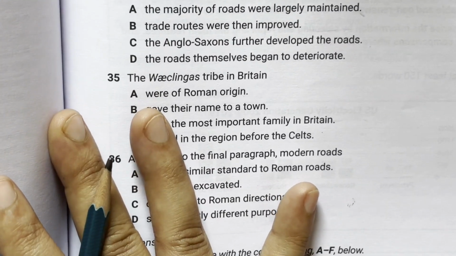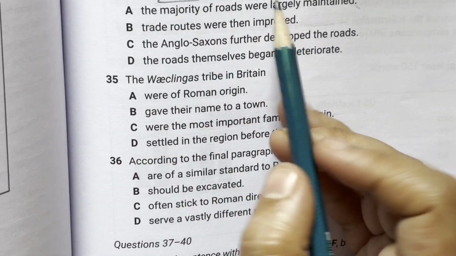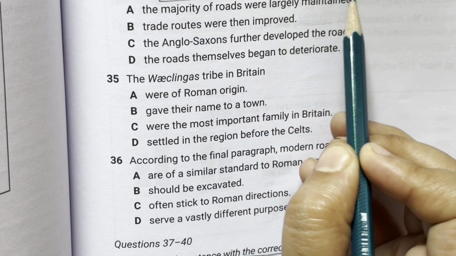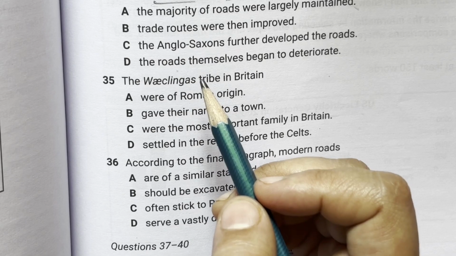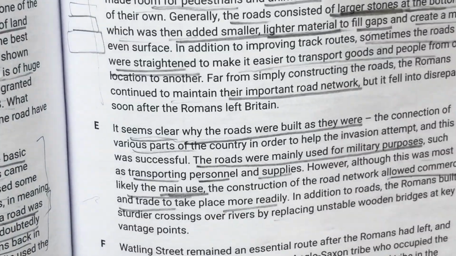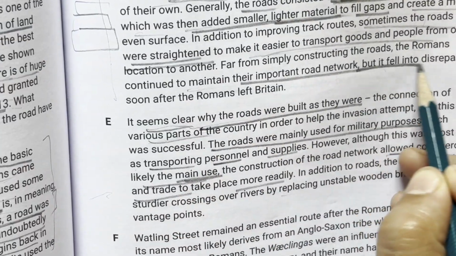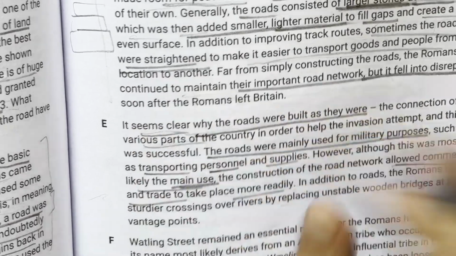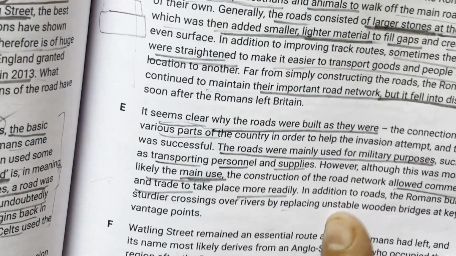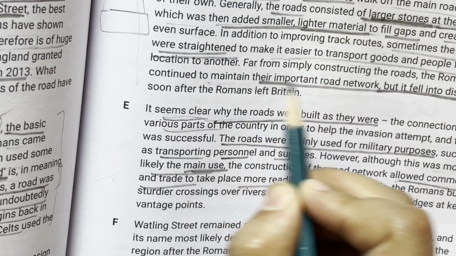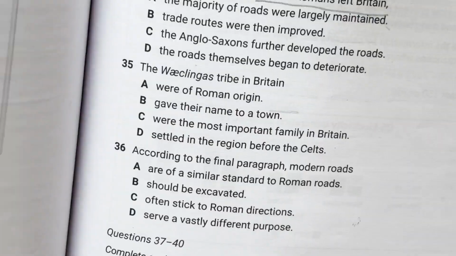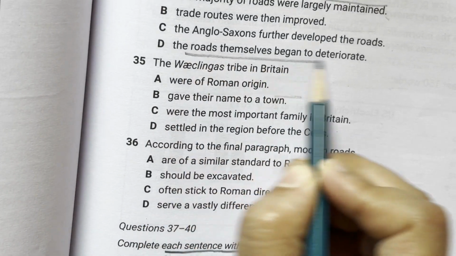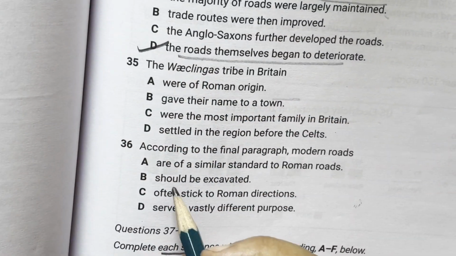Okay, let's come to the 34th. The writer says that after the Romans left Britain, it is D, because I read it here. It fell into disrepair. The road network was good, but it fell into disrepair soon after the Romans left Britain. Right, so it is D.